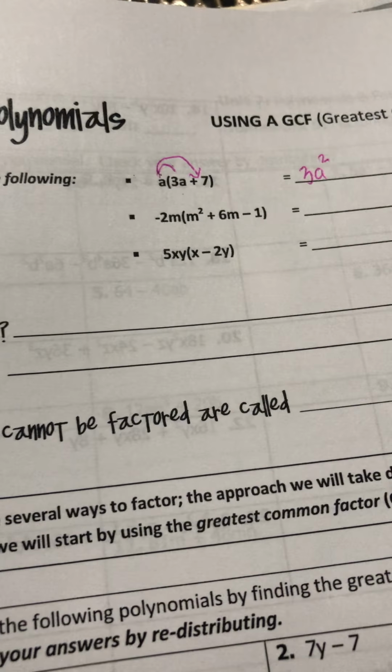Now the question says check your answers by redistributing. Mentally we have to check. If I distribute 3 times x, I get 3x, and if I distribute 3 with 4, I get 12. So I get my question back. So this means this is correct. Okay.